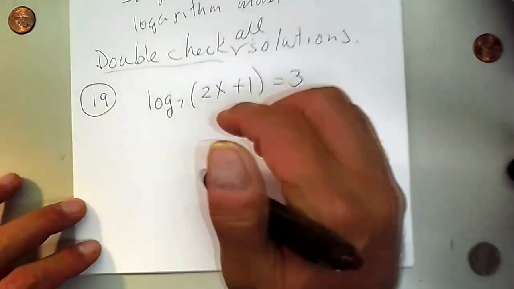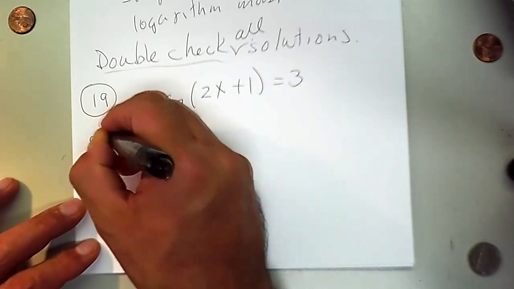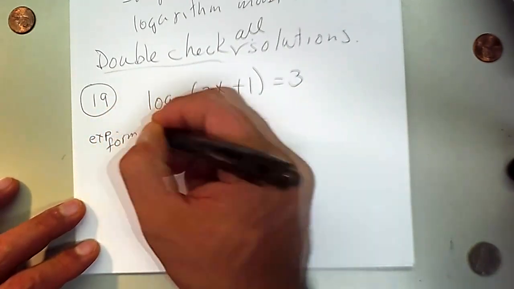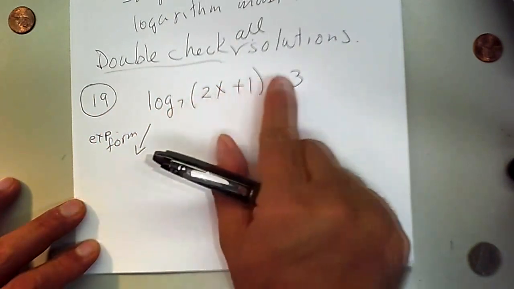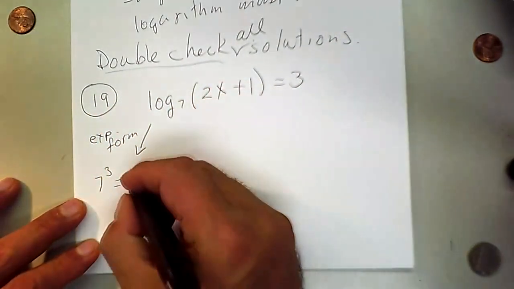One way is to change this into exponential form, which says 7 to the third equals 2x plus 1.